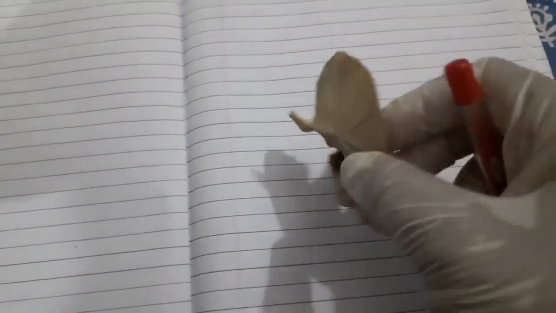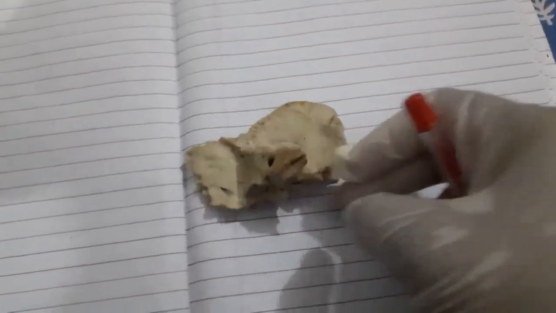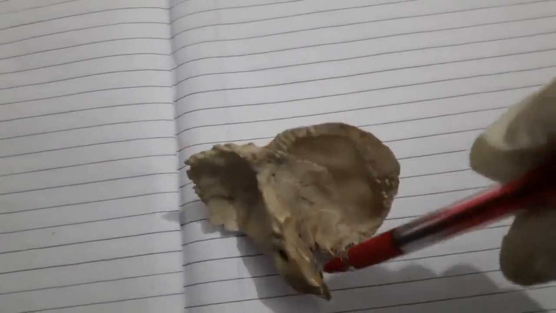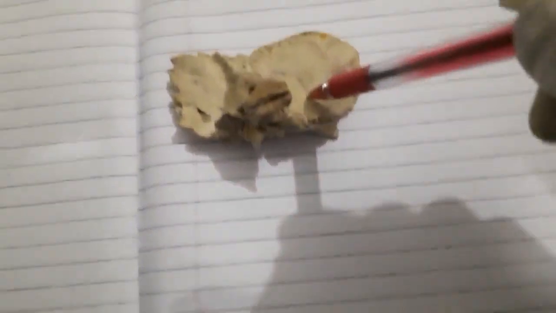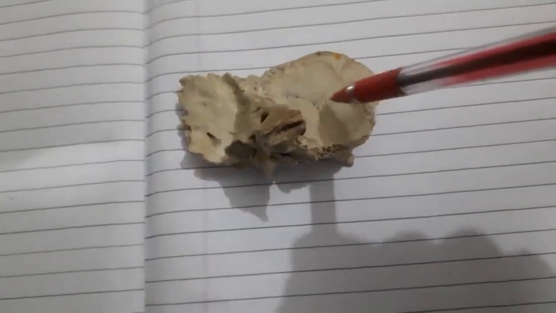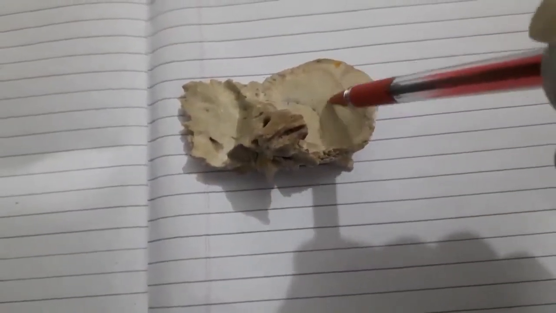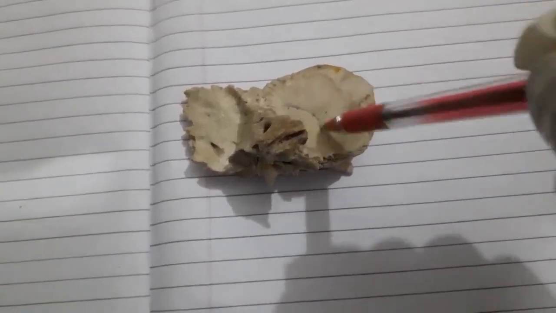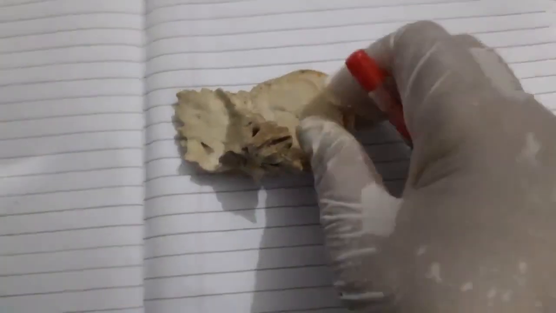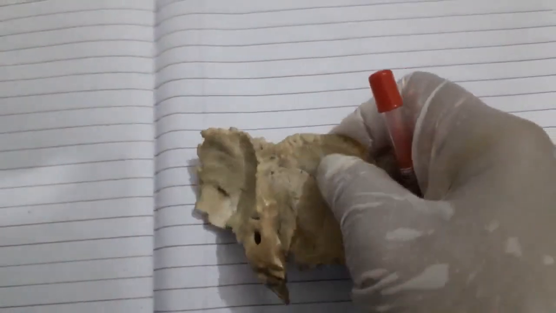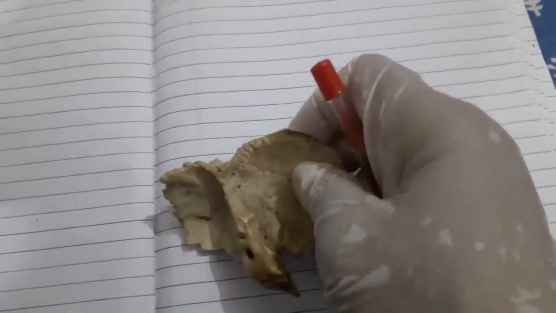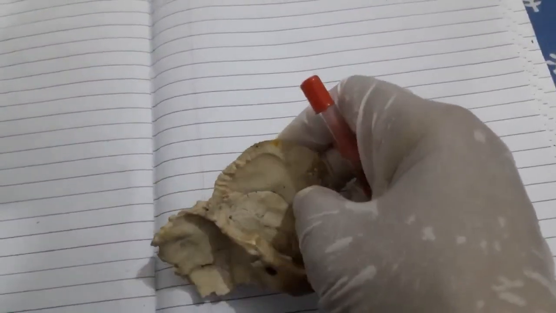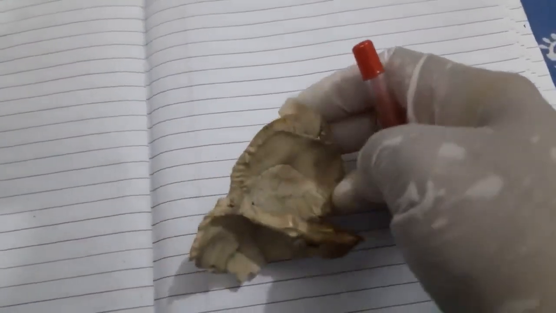Now, about the internal surface, there are impressions, vascular markings. There are two vascular markings: anteriorly, this is for the anterior meningeal vessel, and this is for the middle meningeal vessel. And there are some elevations and depressions due to the sulci and gyri of the temporal lobe of the cerebral hemisphere.